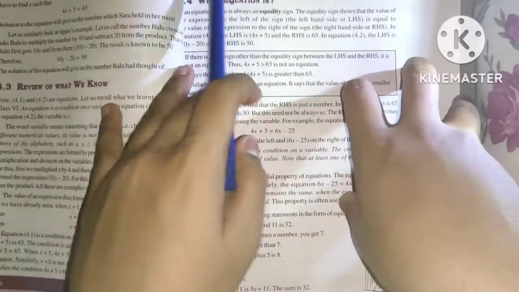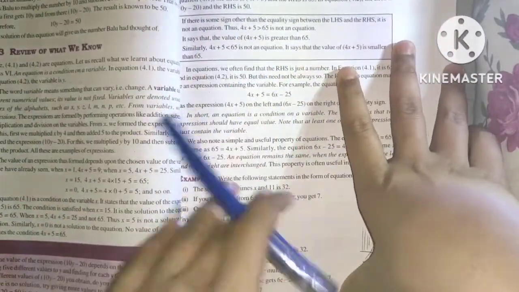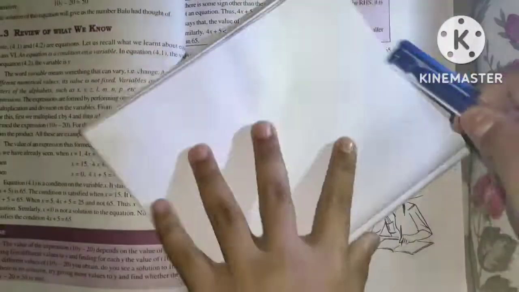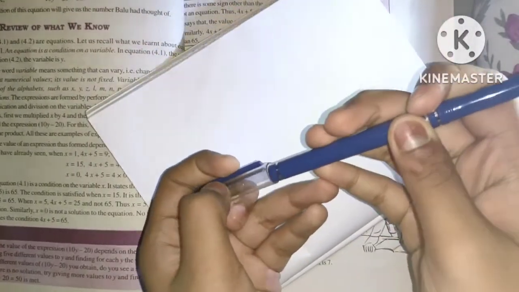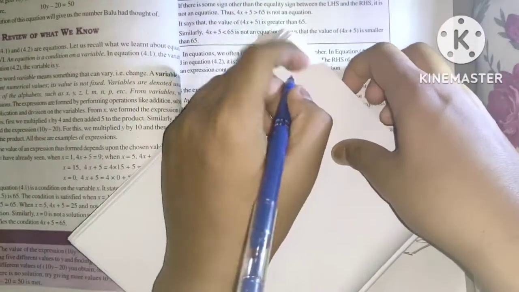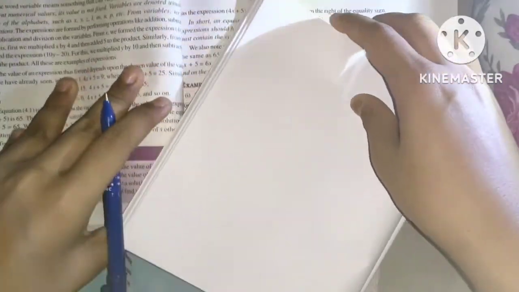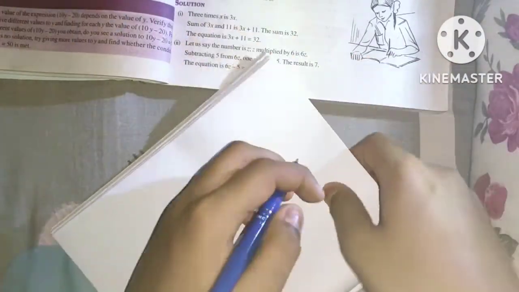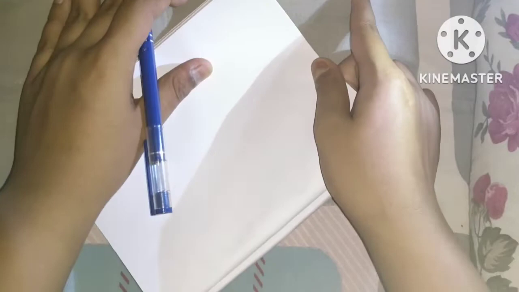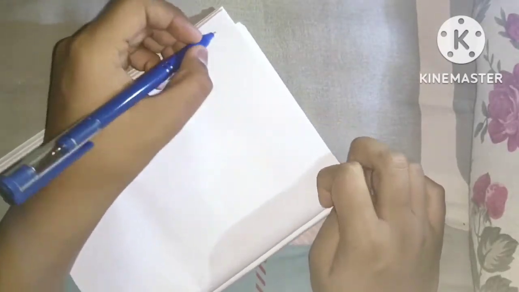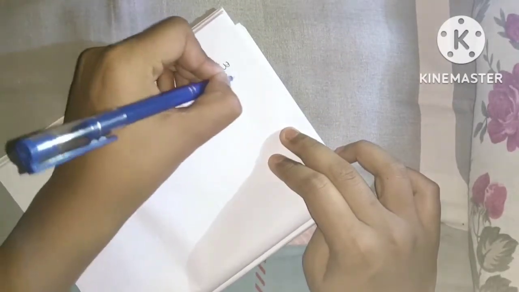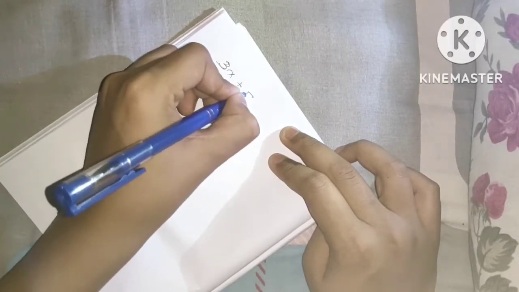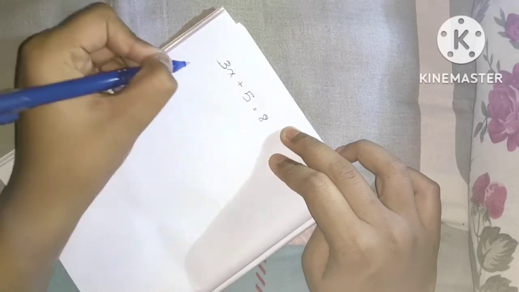What if they give a question something like this? Let me give one so you guys may get some idea. What if I give you one equation like 3x plus 5 is equal to 8.